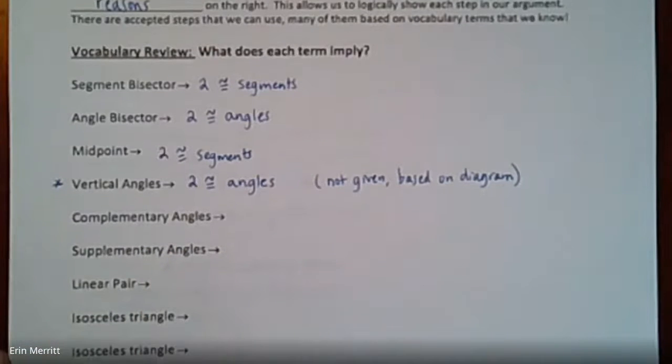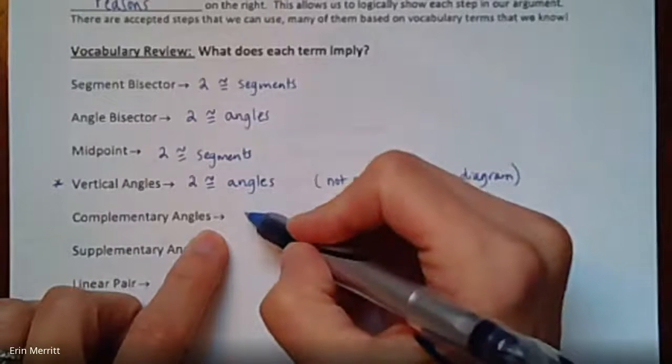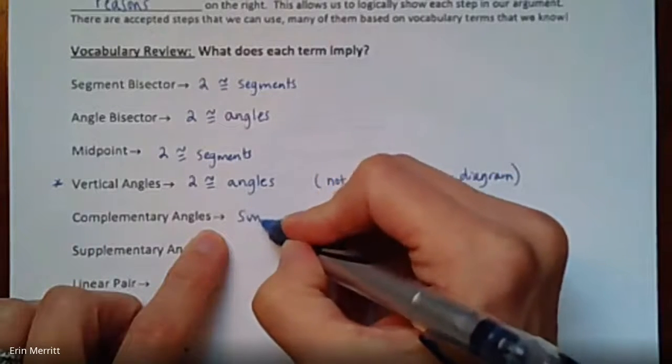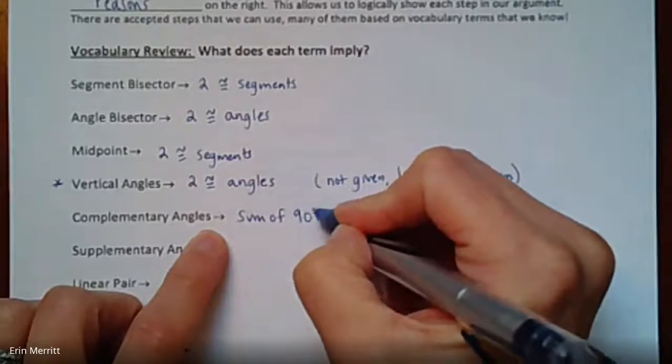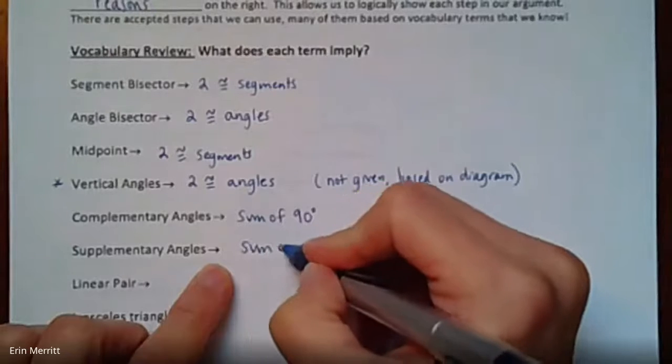All right. Complementary and supplementary angles. We won't use these a ton in proofs, but it's still good vocab to review. Complementary angles means that we have a sum of 90, and then supplementary angles means that we have a sum of 180.